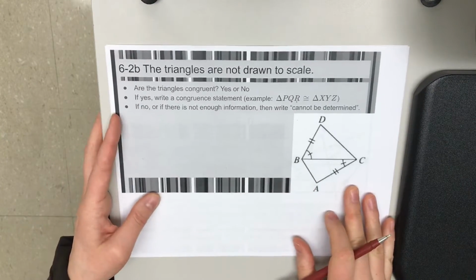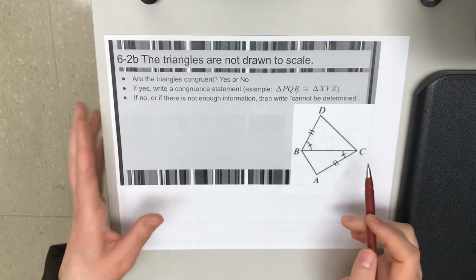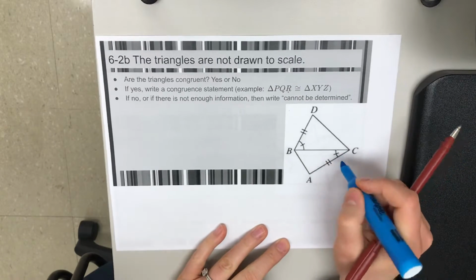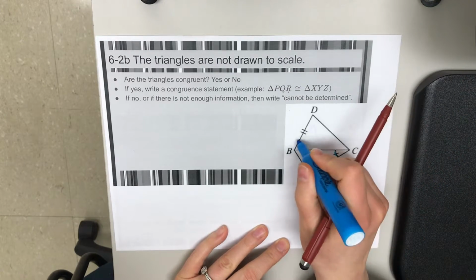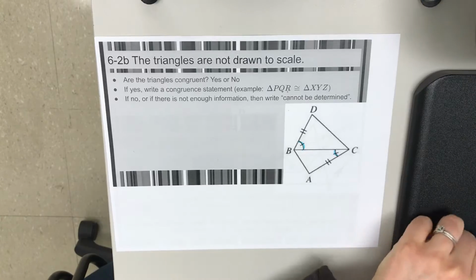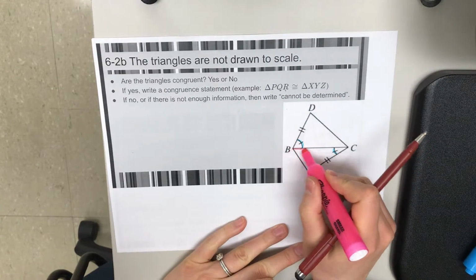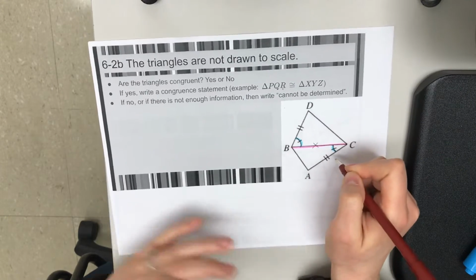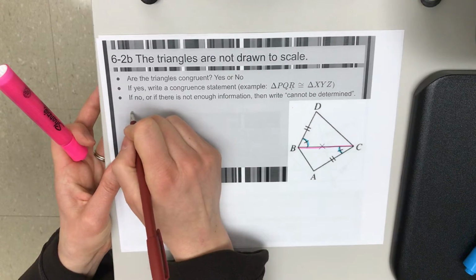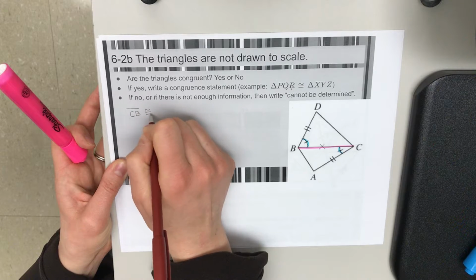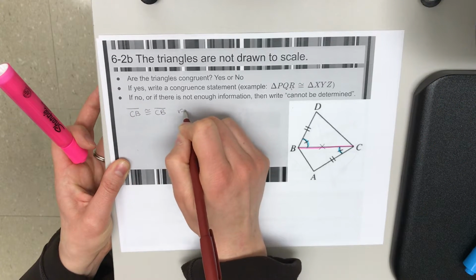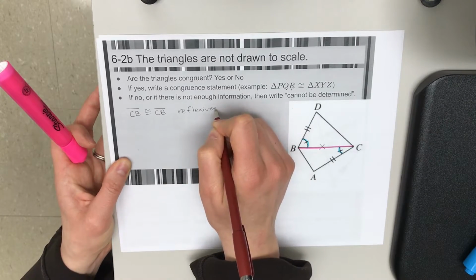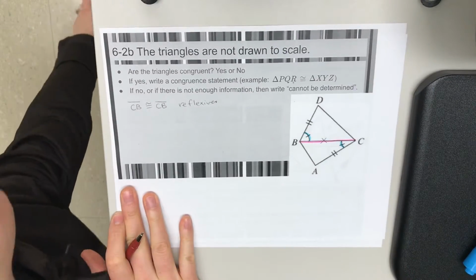All right, 6.2 B, again, triangles are not drawn to scale. What's given information here? We've got two angles that are the same. Again, we've got this side length that's a shared side length. When that's a shared side length, I'm going to put an X showing it's congruent to itself. Again, that's called the reflexive property. CB is congruent to CB, by the reflexive property.